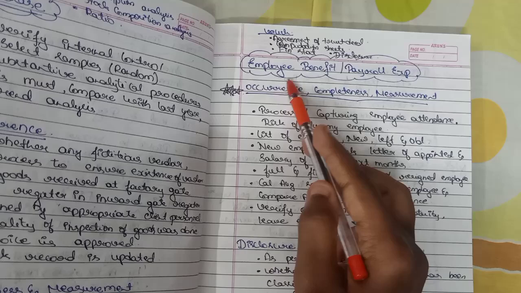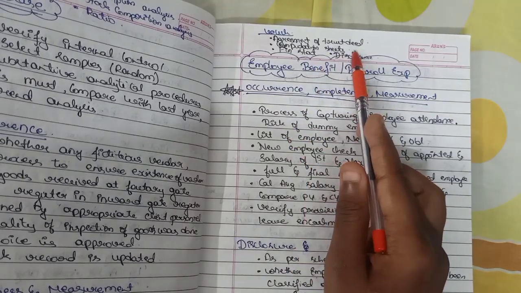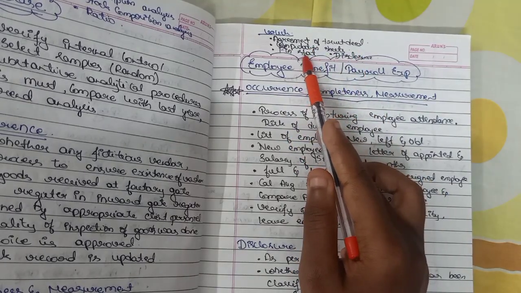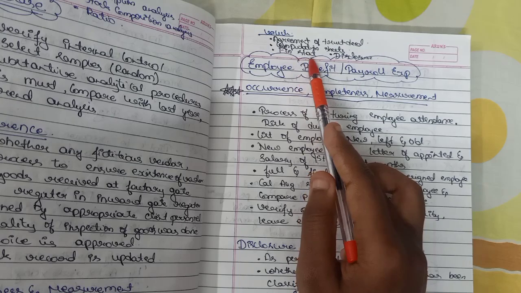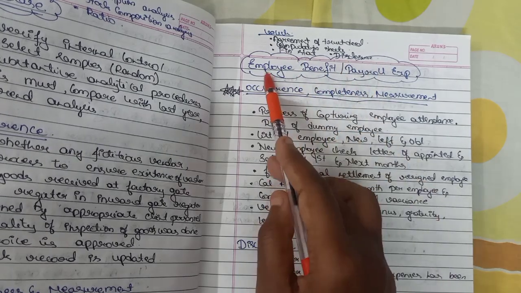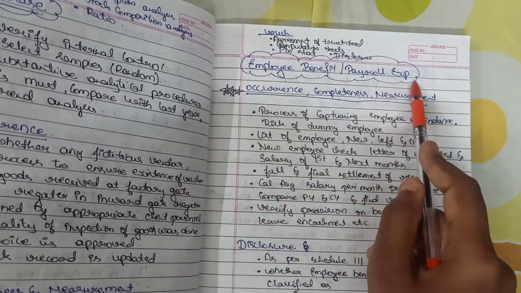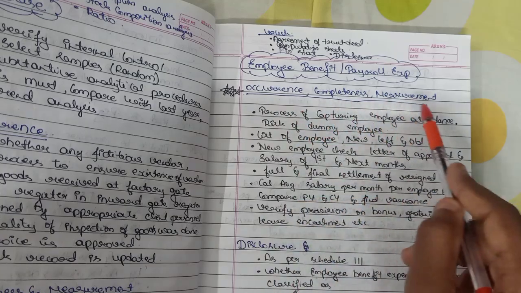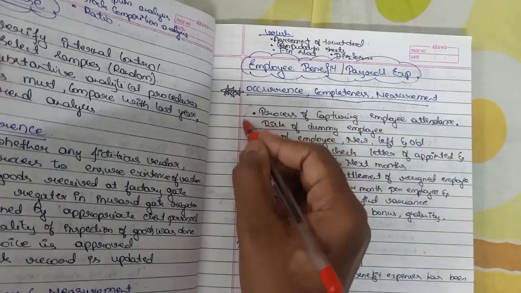And this will vouch agreement of trust deed, computation sheets, financial statements, and disclosure. Employee benefit or payroll expenses: occurrence, completeness, measurement, all these come under these points.